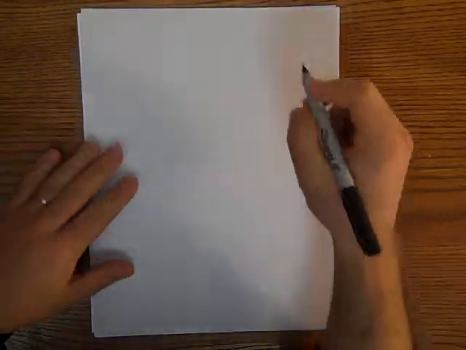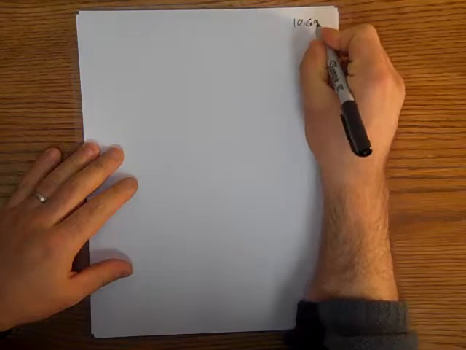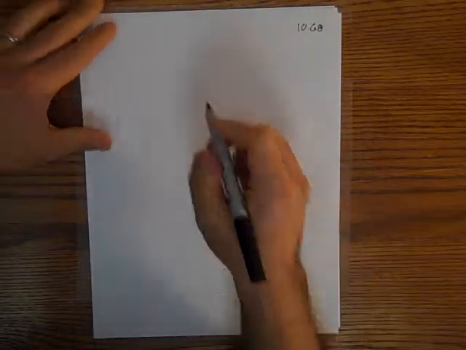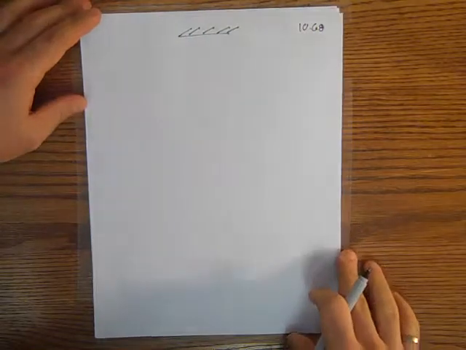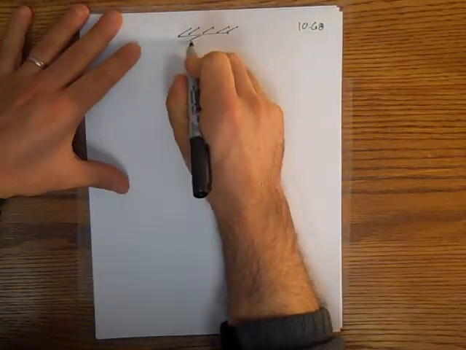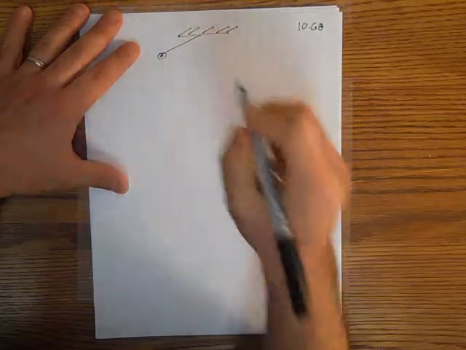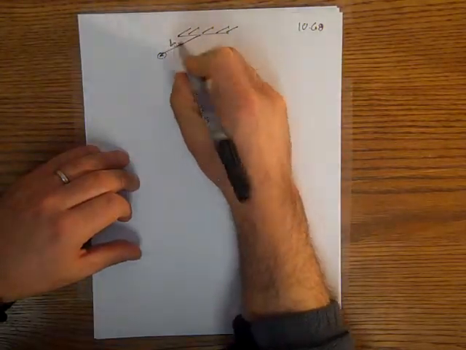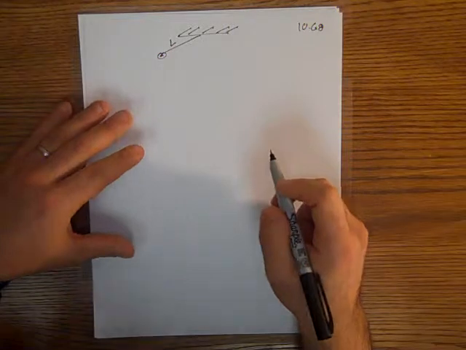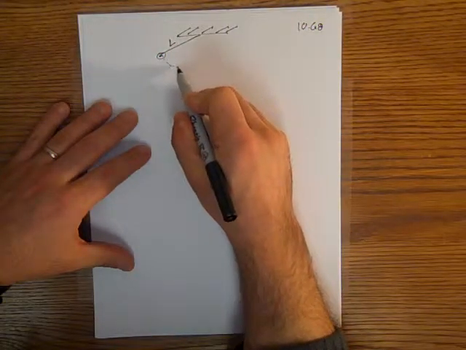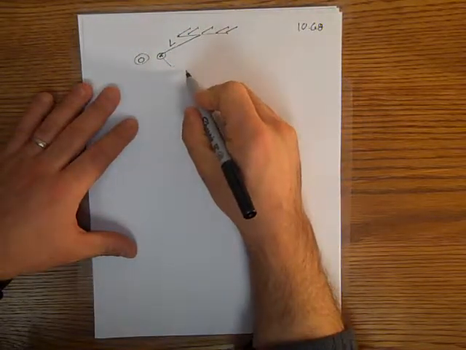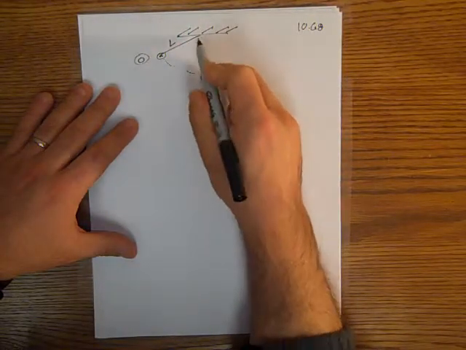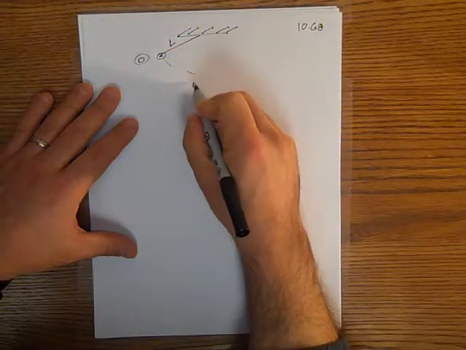Alright, I want to work through problem 10.68. This is the problem where we have a pendulum swinging from the ceiling. So that's a mass M, on the end of a string, length L. And in this problem, it swings down from some initial starting position, 0, to some point right below the anchor, point 1.